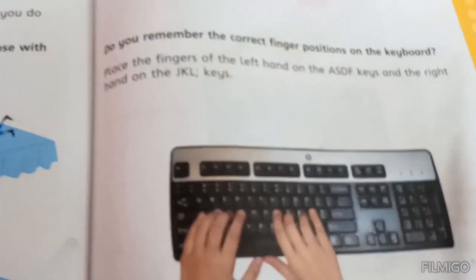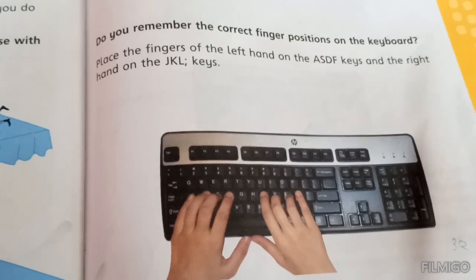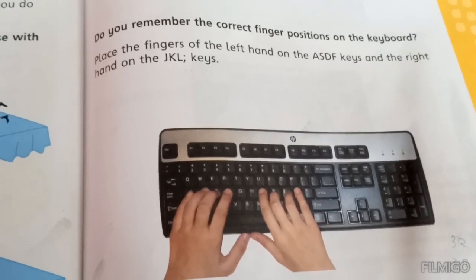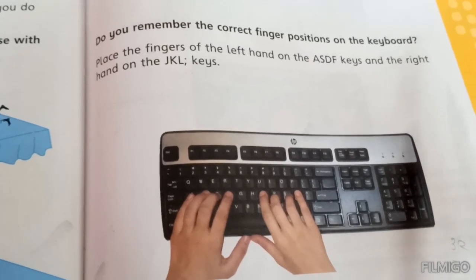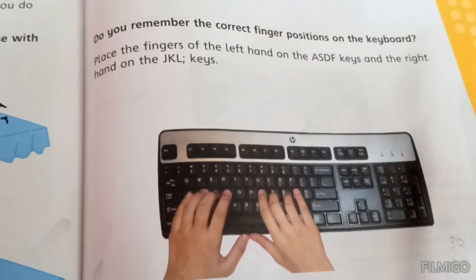You can see in this picture that how he placed his fingers on keyboard, that his left hand fingers are placed on A, S, D, F keys and his right hand fingers are placed on J, K, L keys.